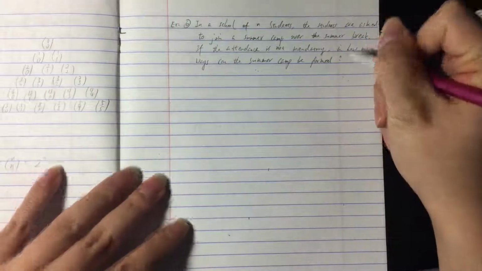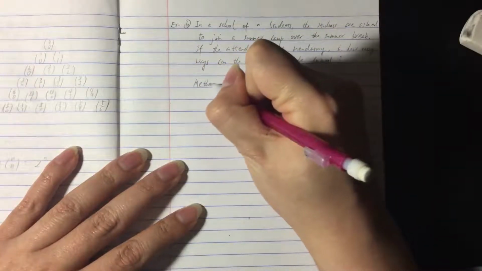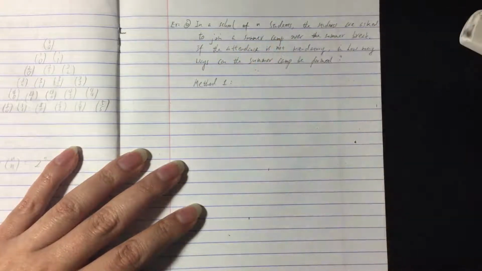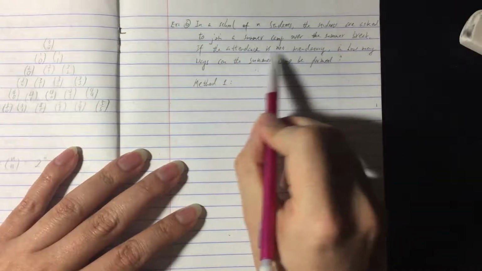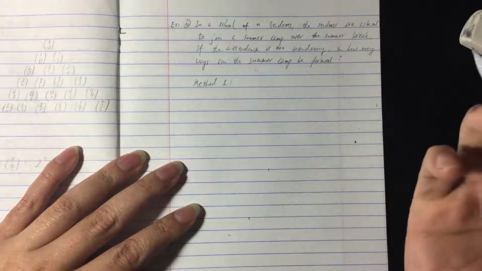Let me show you the first method to solve this problem. If attendance is not mandatory, that means everyone has a choice. They either go to the summer camp or they don't.